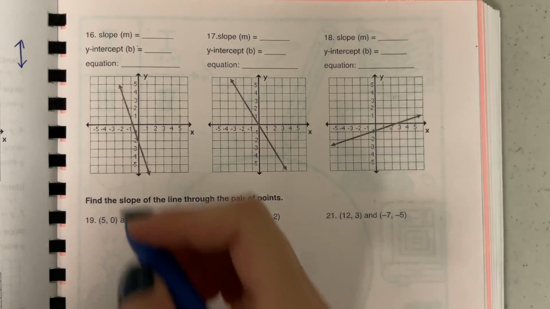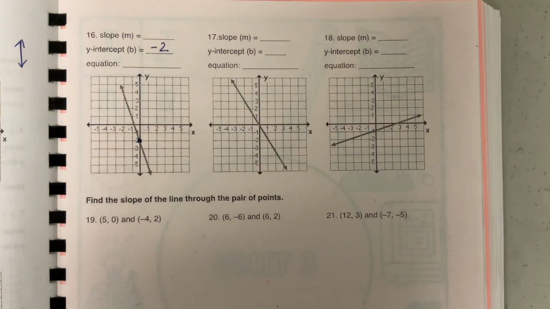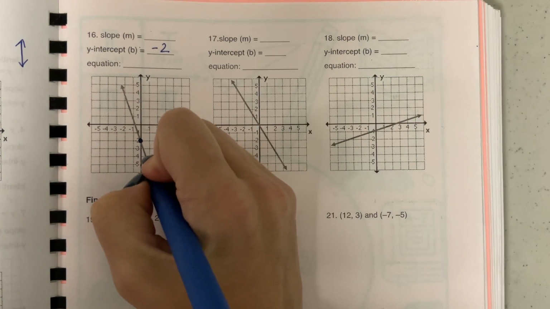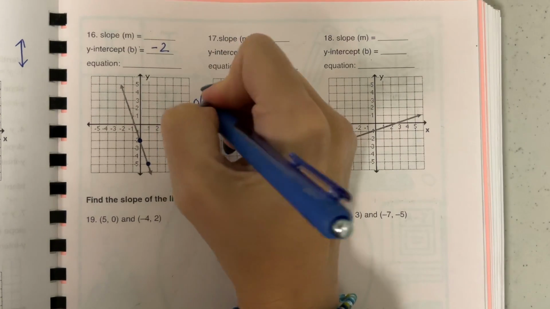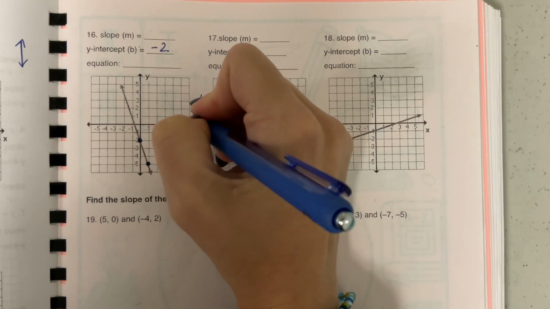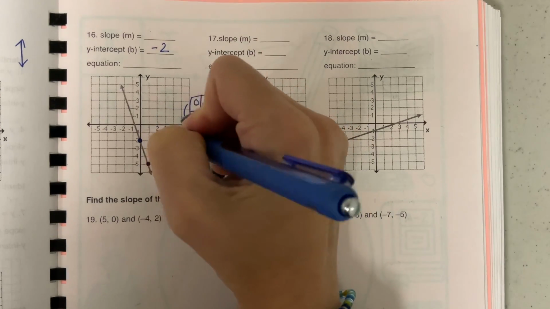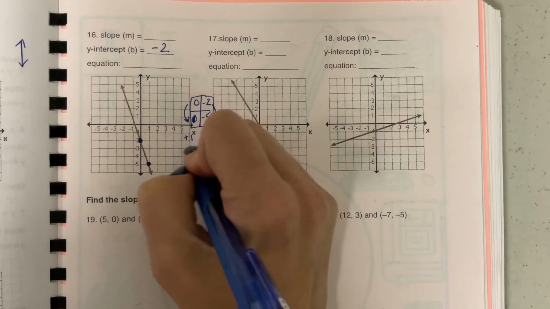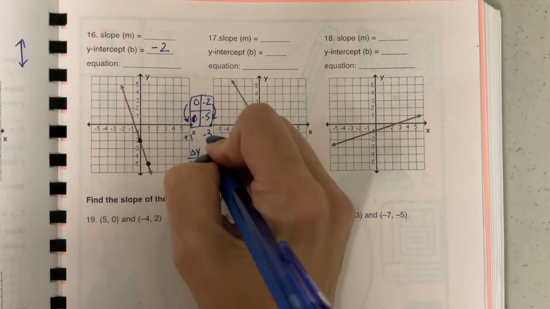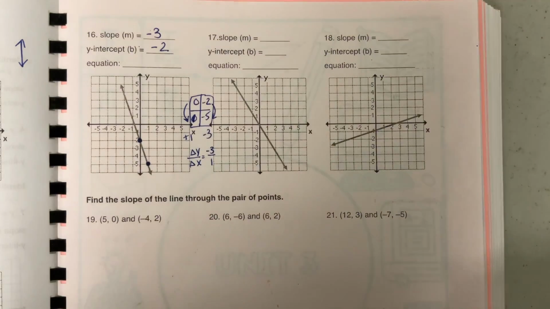For number 16, our y-intercept is crossing our y-axis at -2. Our next readable point is down here at (1, -5). So setting up our table with (0, -2), again with (1, -5). 0 to 1 is going up by 1. -2 to -5 is going down by 3. Setting up the fraction y over x, -3 divided by 1 is a slope of -3.